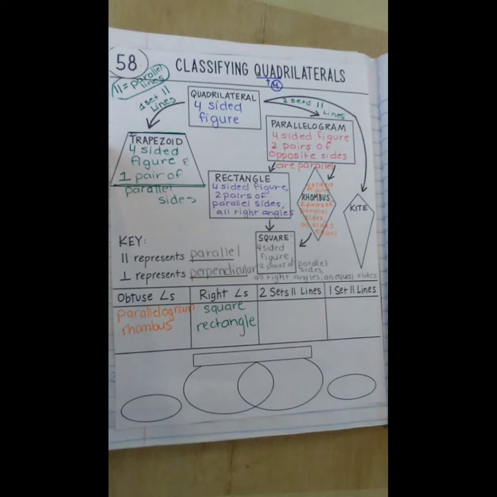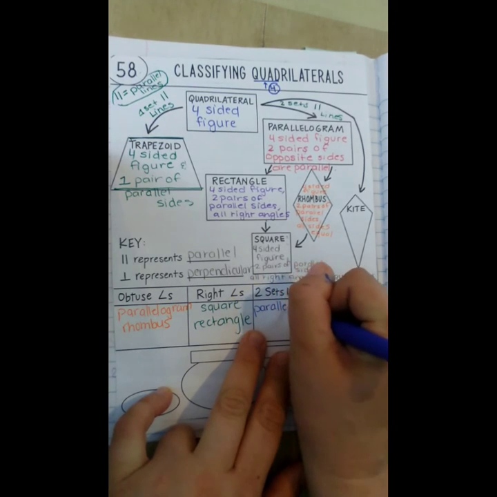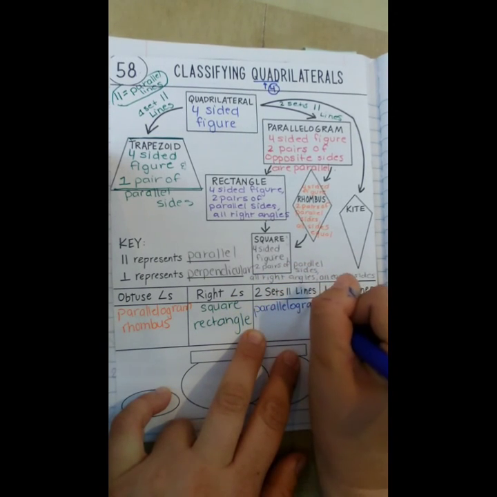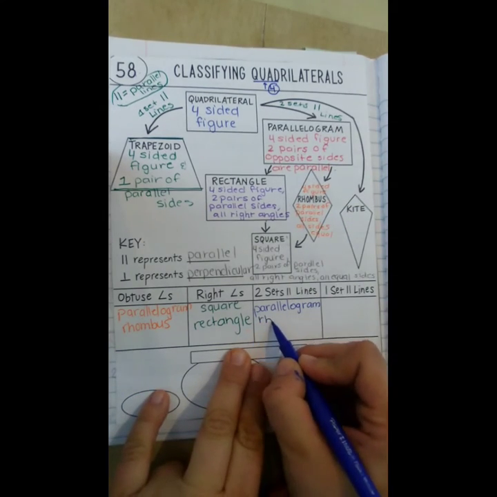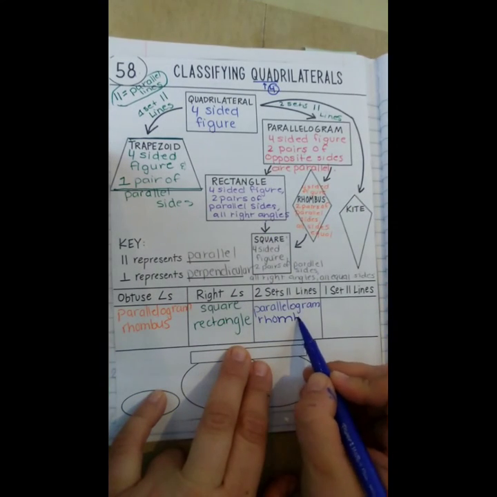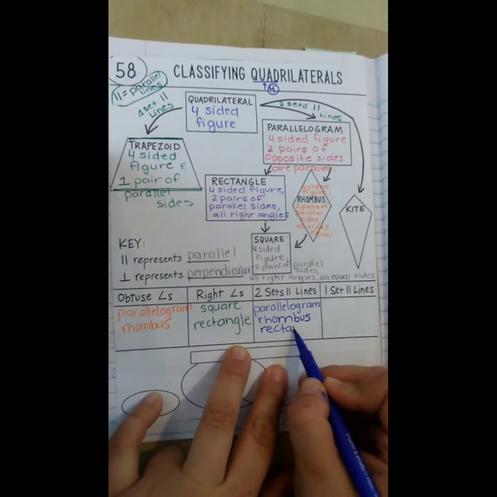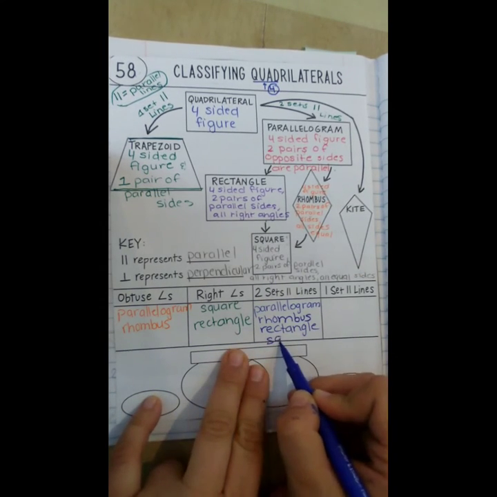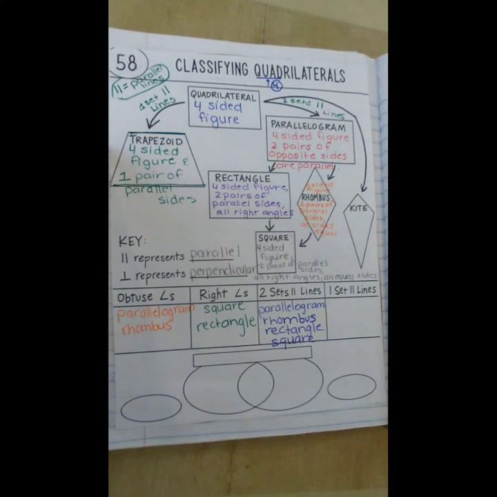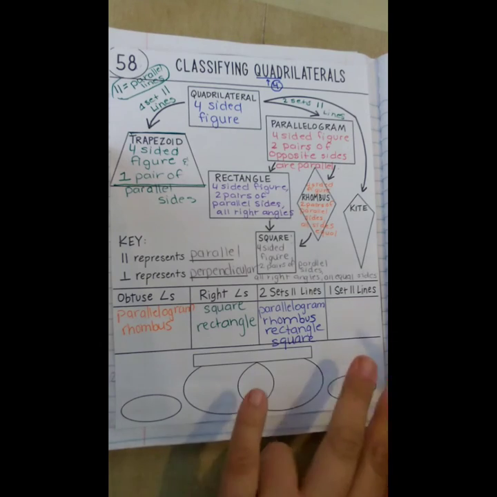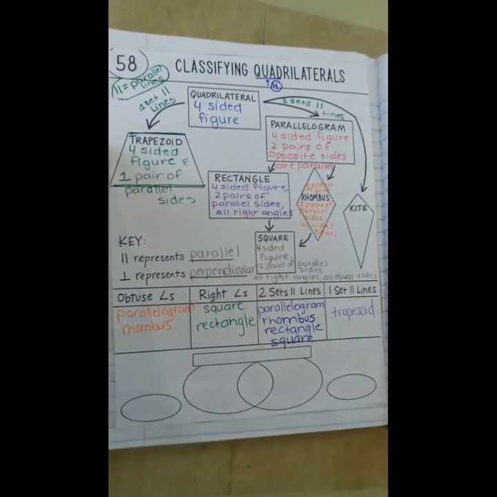If it has right angles, it could be a square or a rectangle. If it has two sets of parallel lines, it could be a parallelogram. Then I go down, it could be a rhombus, or it could be a rectangle, meaning it could be a square if it's either a rhombus or a rectangle. And one set of parallel lines is a trapezoid. There's only one choice for those, a trapezoid. Okay?